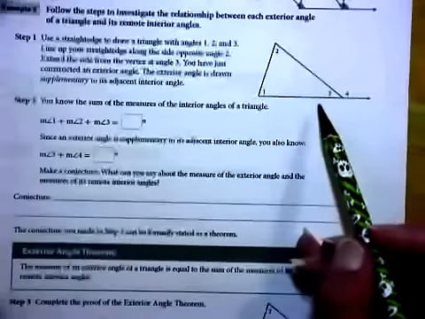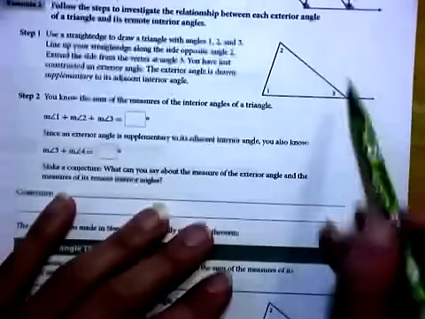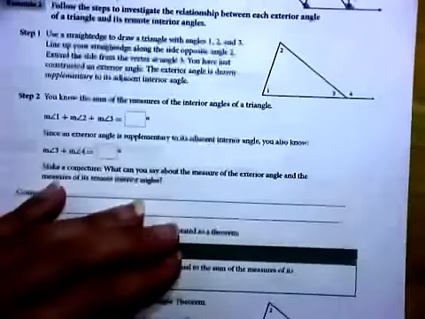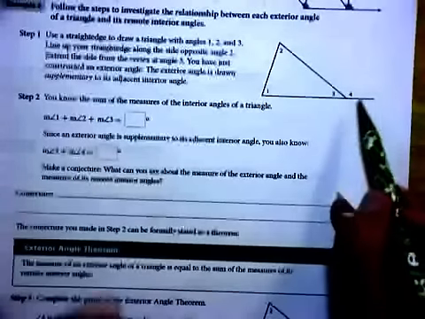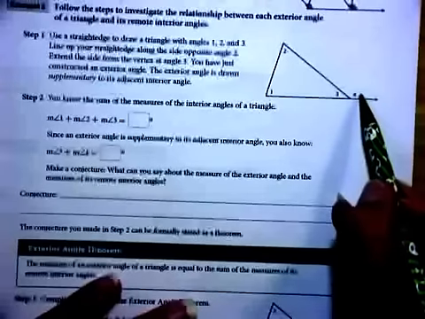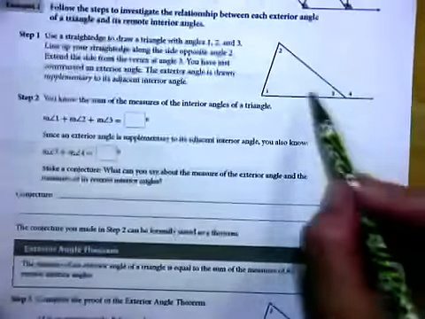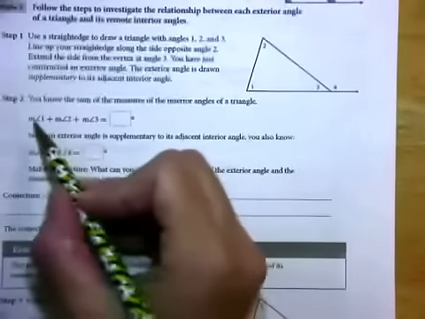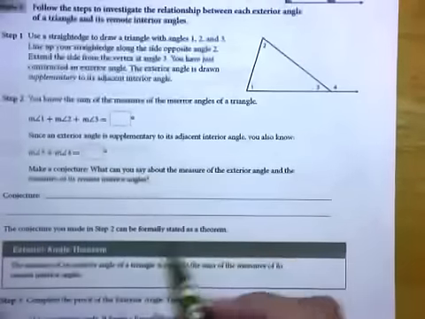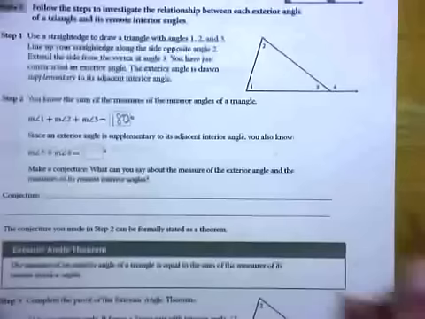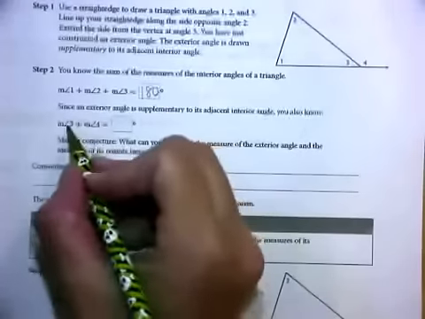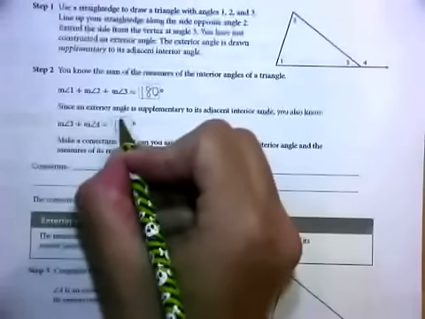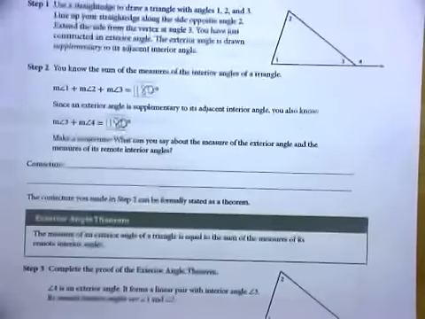Okay, so in this diagram, I have a triangle with angles 1, 2, and 3, and they extended one side in order to form exterior angle 4. And I'd hope that you'd notice that angle 4 will be supplementary to angle 3 because they form a linear pair. So we know that angle 1 plus angle 2 plus angle 3 equals 180. That's the triangle angle sum theorem. But we also know that angle 3 plus angle 4 equals 180 degrees.